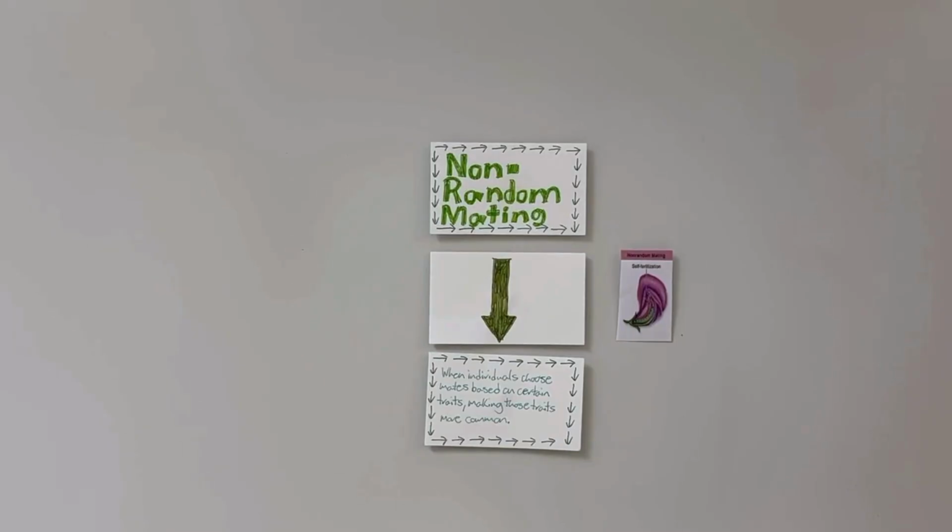The first we'll be discussing is non-random mating. This is when you choose mates based on certain traits, which causes those traits to become more common. The most common occurrence of this in nature is inbreeding, when organisms mate with closely related individuals.